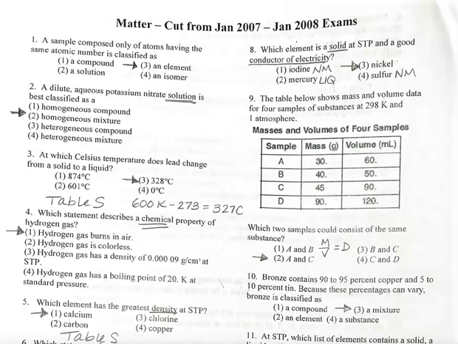In number 4, which statement describes a chemical property of hydrogen gas? Remember, a chemical property is going to create a new substance. It is not something that I have the ability to get back. So if I burn hydrogen gas in air, I can't get it back.